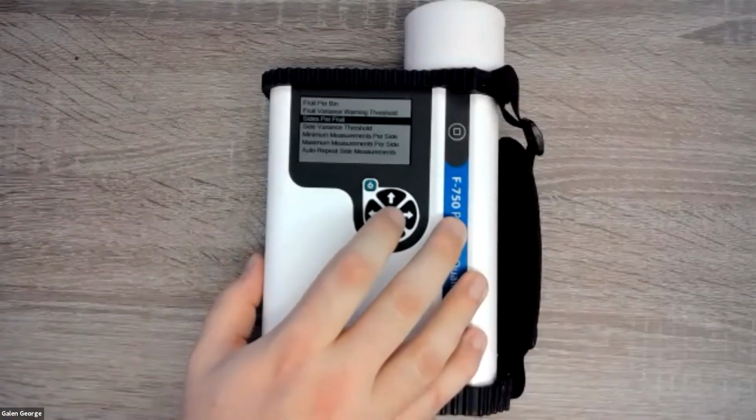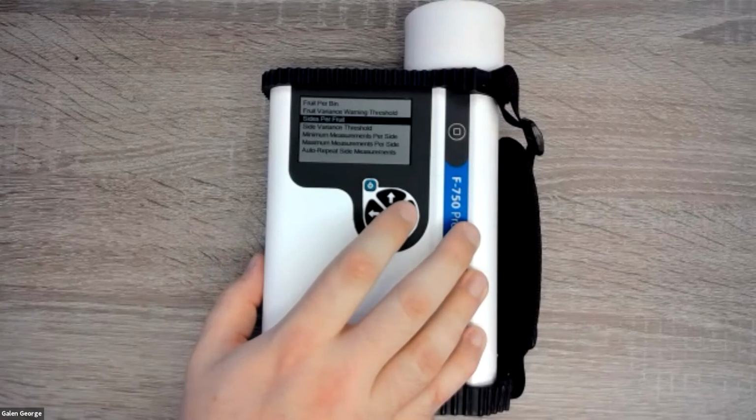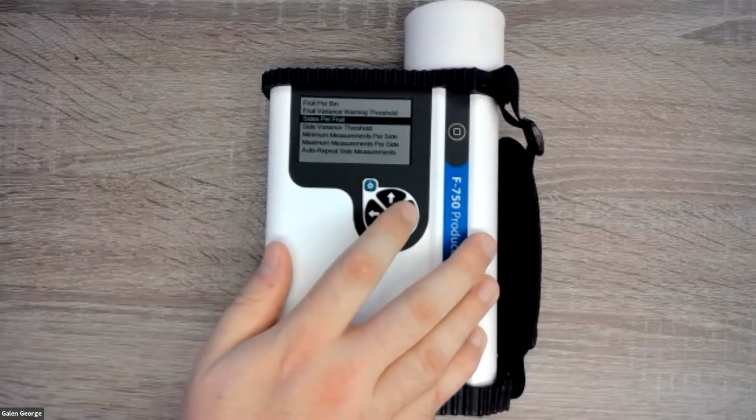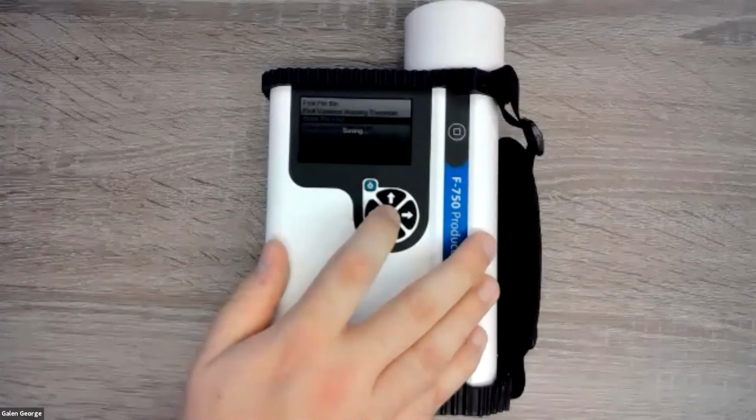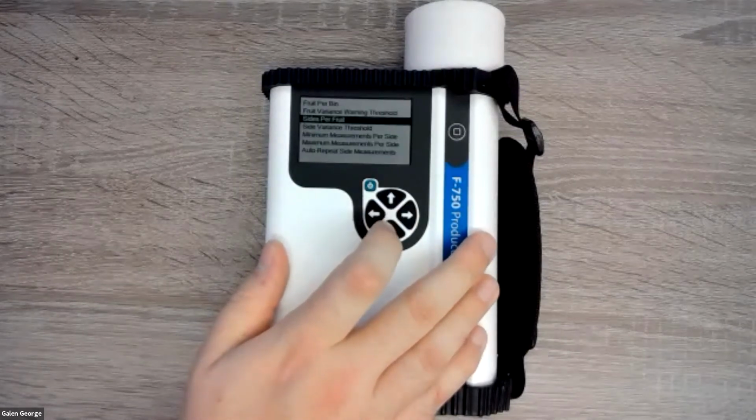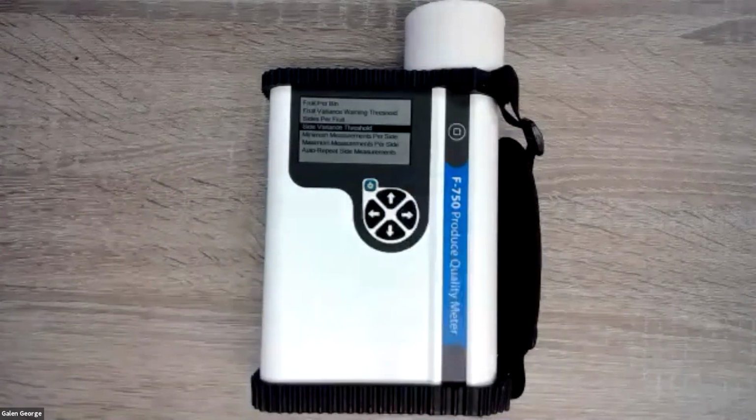So going even farther into that, the sides per fruit. If I only wanted to scan one side of a fruit, that is possible. You can change it between 1 and 2 sides. Right now it's set default to 2 sides. We recommend doing 2 sides for avocado. But if for some reason you only wanted to do 1, that is possible. Same with the variance threshold for the sides.